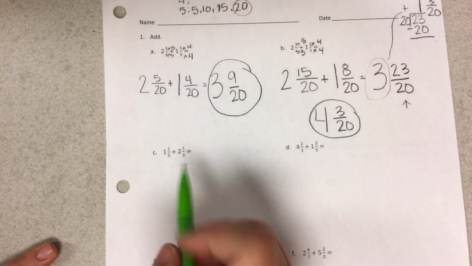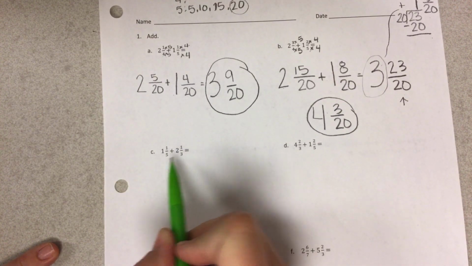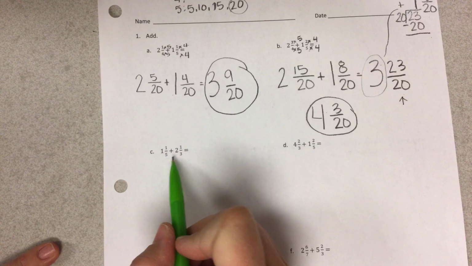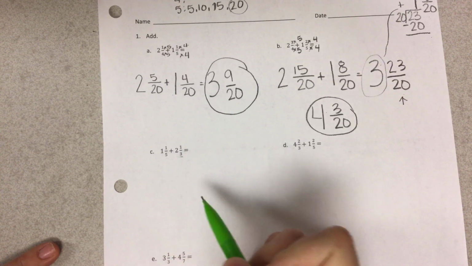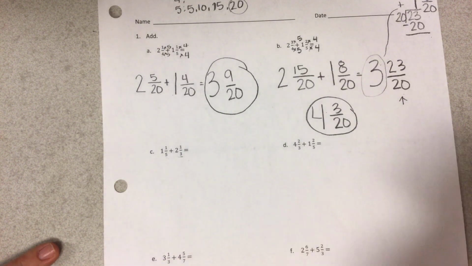Okay, same thing down here, 5 and 3. I already know that when I count by 5s, 5, 10, 15, 15 is going to be that smallest number that 3 is going to be able to match.